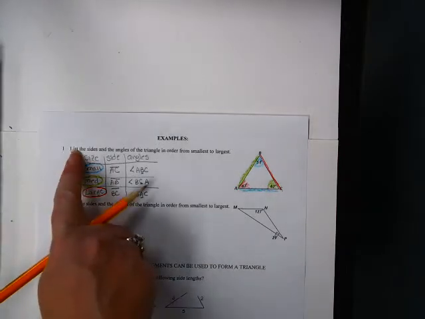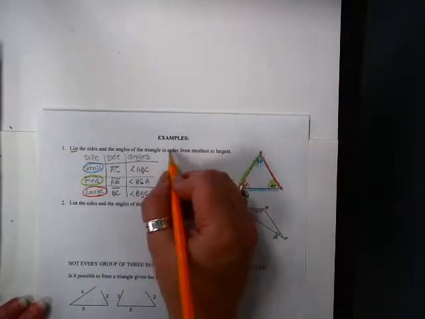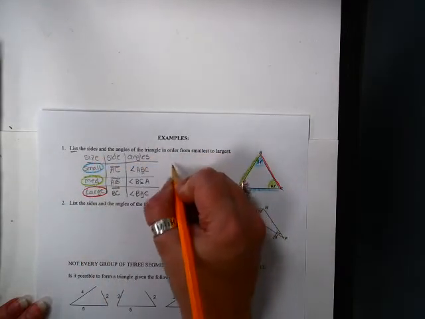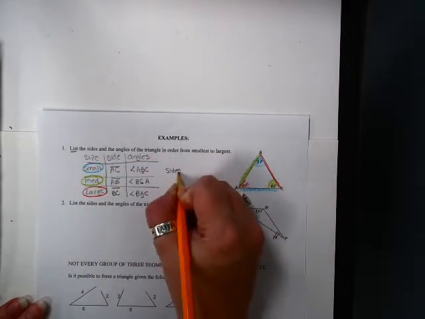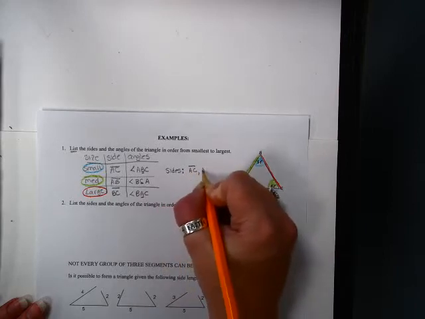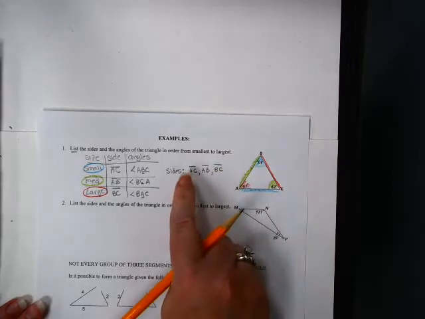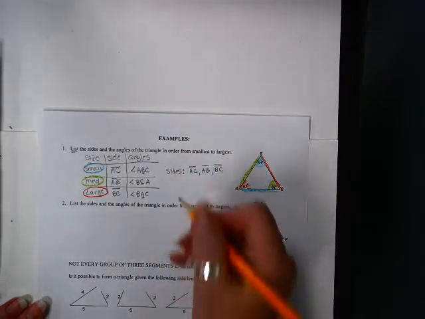Now if I'm going to list, that means I'm just going to write a string of them. So here, list the sides. Sides would be AC, comma, AB, comma, BC. That's in order from least to greatest.